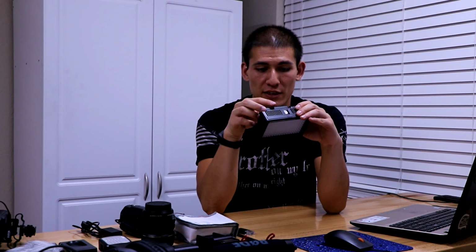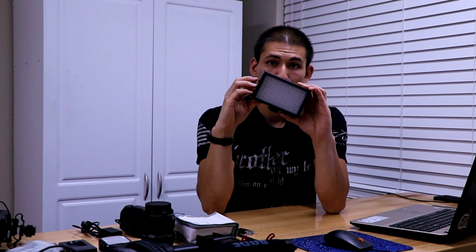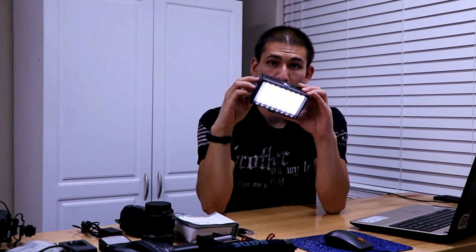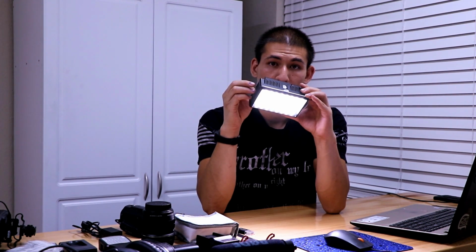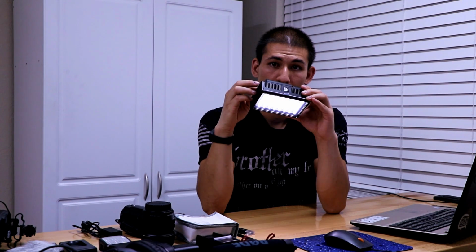I'll show you what that means. This is a Sony NP-F550/F570 battery. It took me forever to figure out what kind of batteries this light actually took, but let me show you what I mean. Not only is it dimmable, so you can go brighter and darker, but it actually changes color temperature.